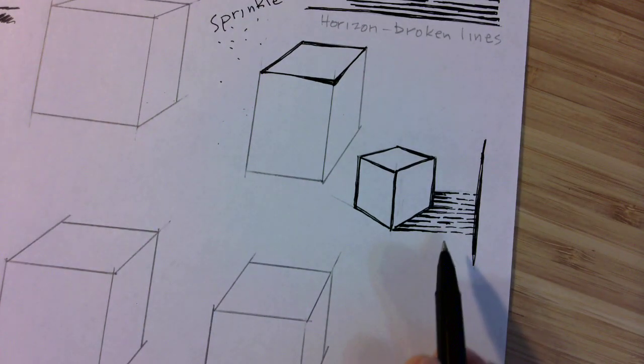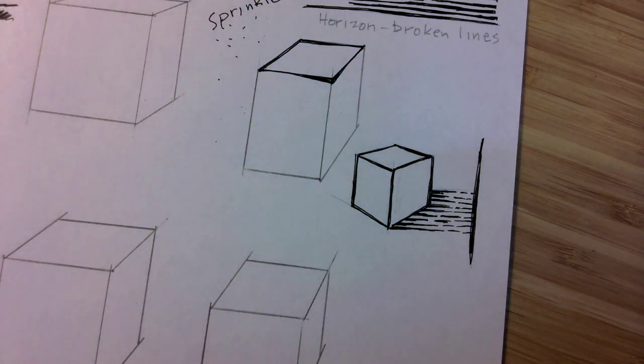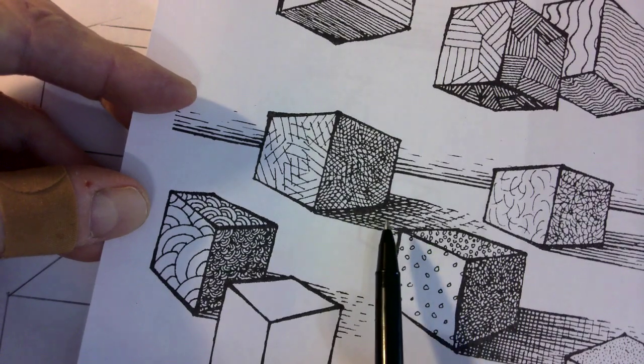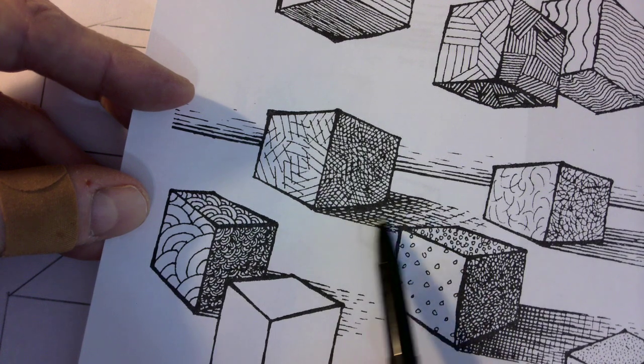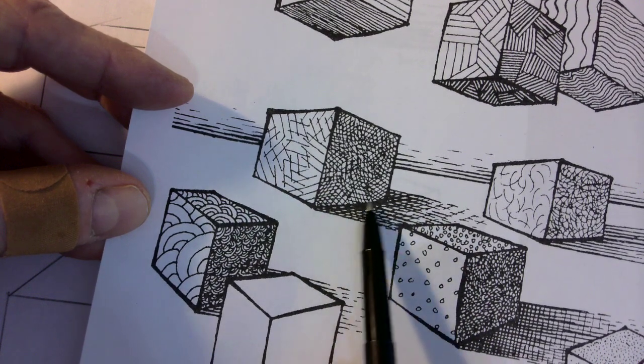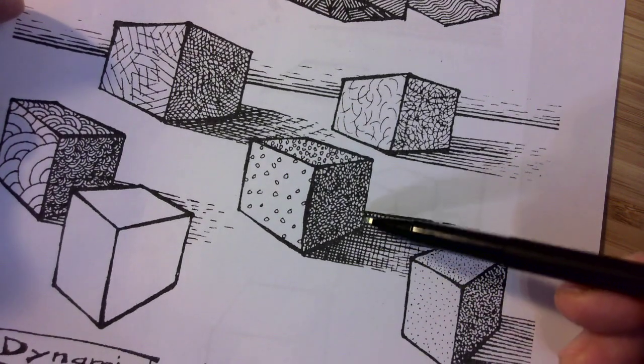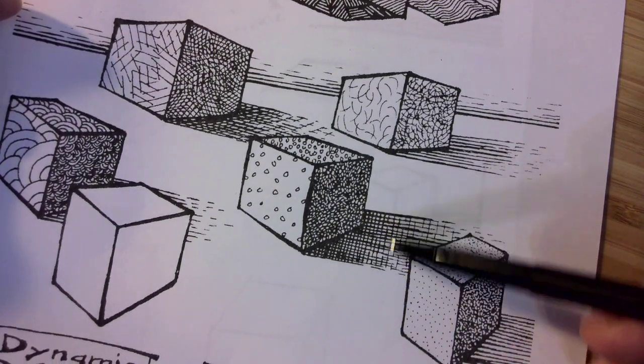Now, that's just half of it. You have a choice. Either way doesn't matter. See this one? The next set of lines goes diagonally and kind of parallel to the bottom of the cube. That's fine. Or the next set of lines can just go vertically, and either way is fine.